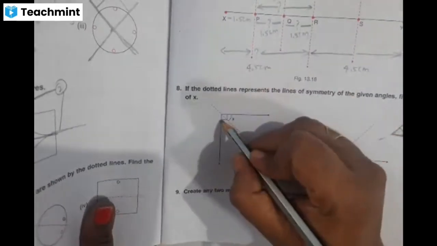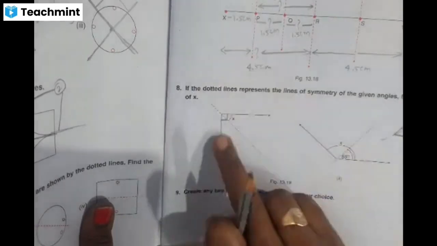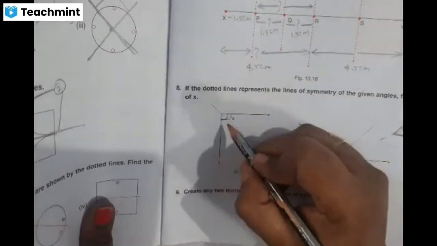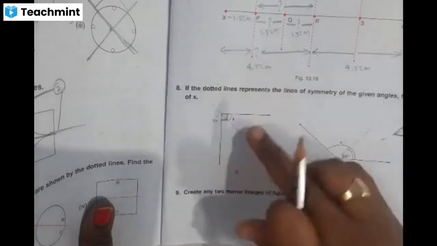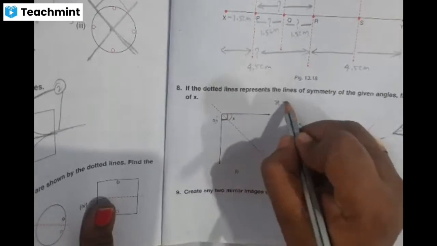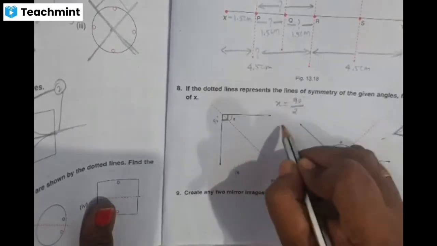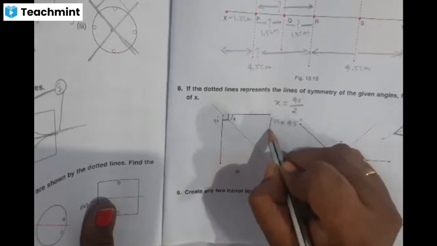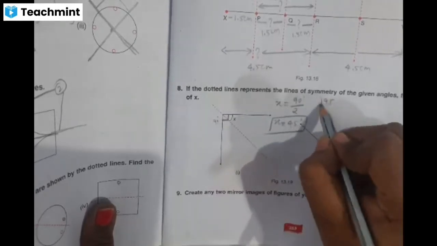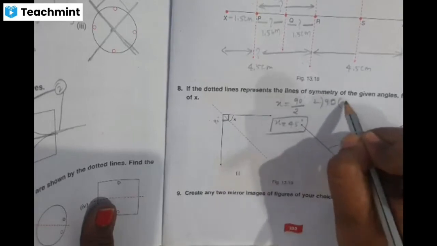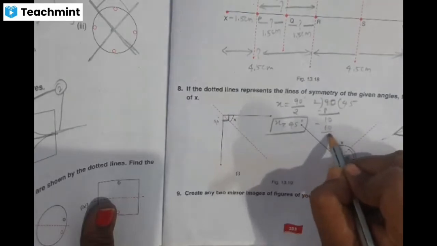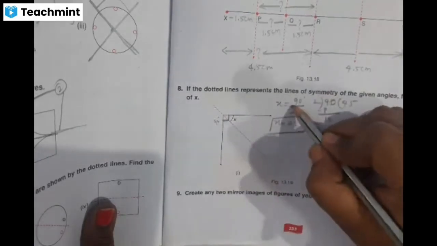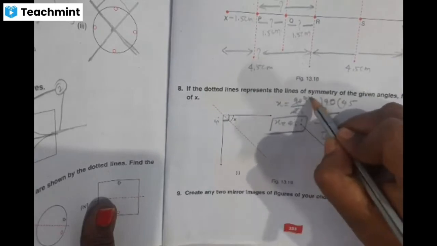It is given here. This symbol represents 90 degree, we know. So this angle is 90 degree. Then to find x, x will be half of 90. That is 90 divided by 2, which is equal to 45 degree. We know how to divide 90 divided by 2, isn't it? Basic division here. 2 fours are 8, 1 is left, 2 fives are 10. So 45 degree is x here.